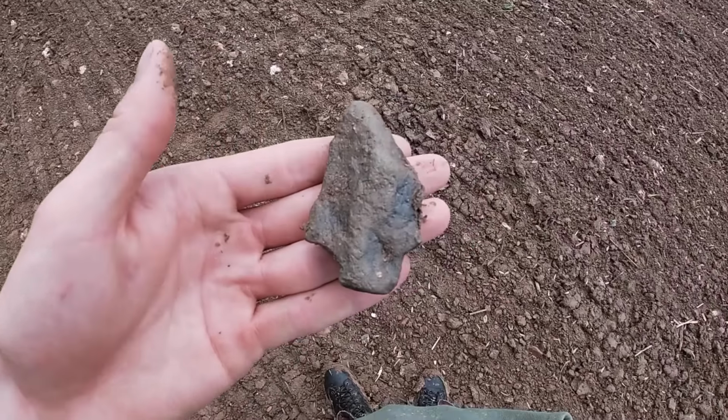'Tis but a rock. Getting discouraged because you're not finding anything in a field? Just give up. No, I'm just kidding. Don't give up. Keep finding points, because you will.